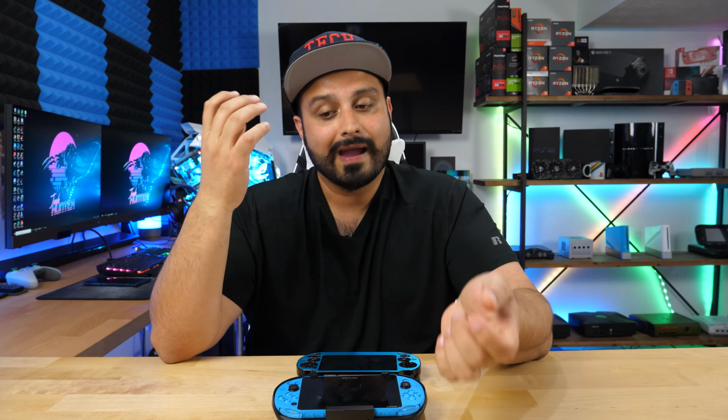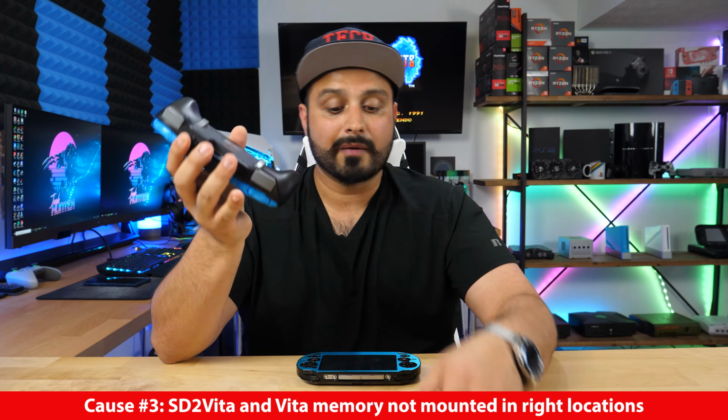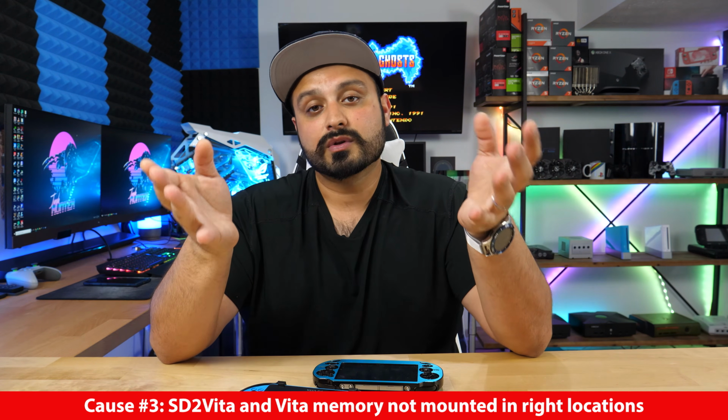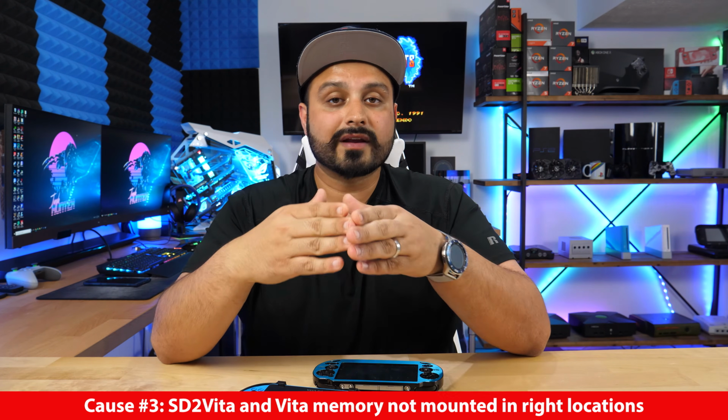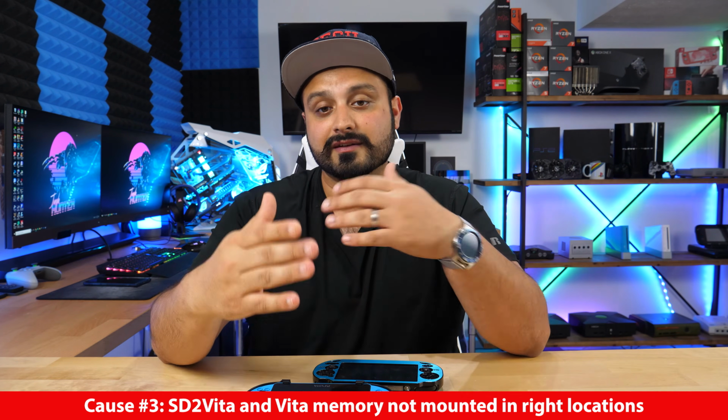And then the last one that also causes the same issue is, suppose you did copy over everything correctly, you have all the correct data in the right storage areas, you've got everything loaded in your SD to Vita, and you've got everything loaded in your official memory card or your internal memory, depending on which Vita that you're using. In that case, basically what's going on is that you have the incorrect storage mounted as your main unit. So again, it comes down to the same thing.